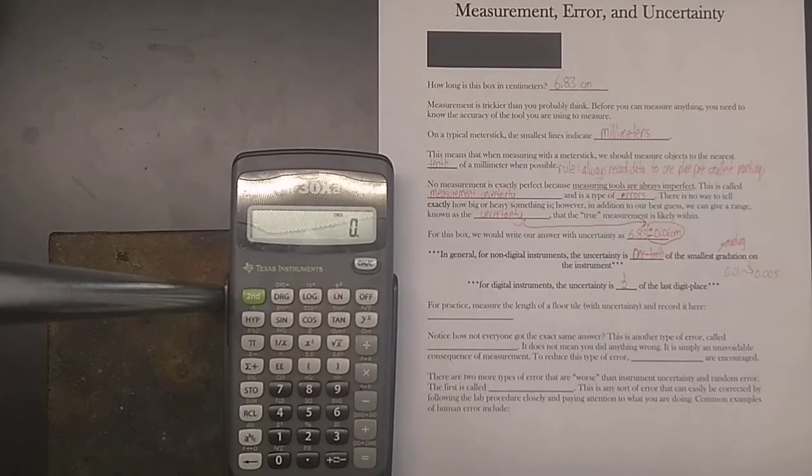Okay, so what you can really think of, if you want a picture of uncertainty, here's your, I don't want to call it best guess, but this is your best effort measurement right here, and your uncertainty is kind of like a bracket around that.